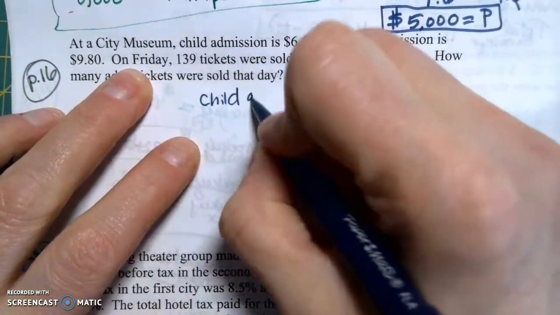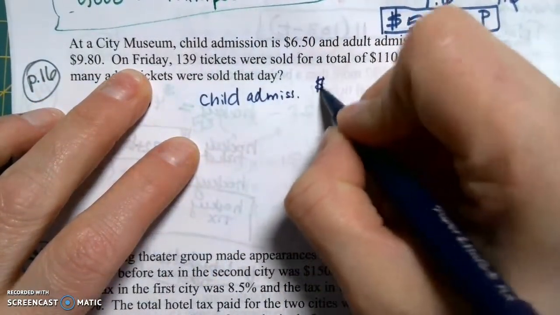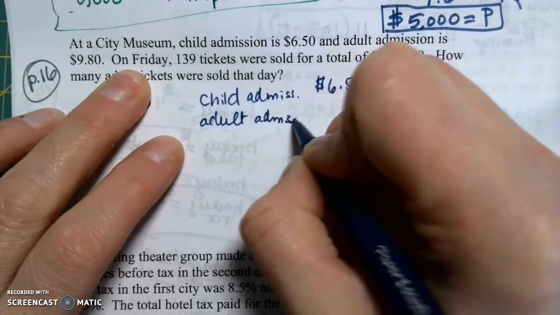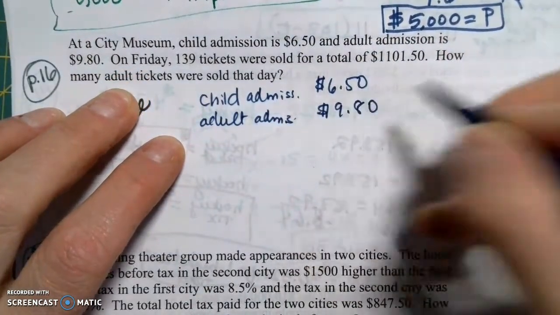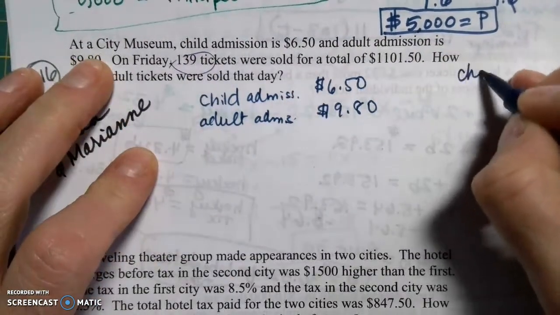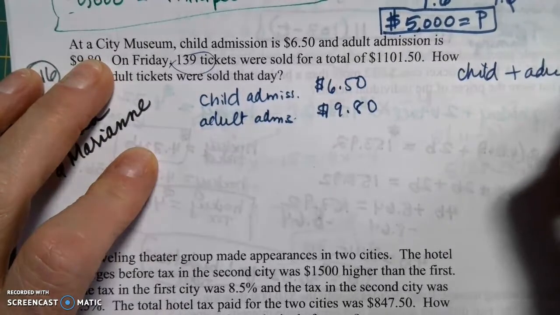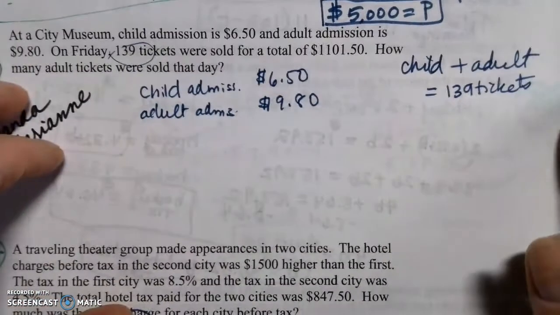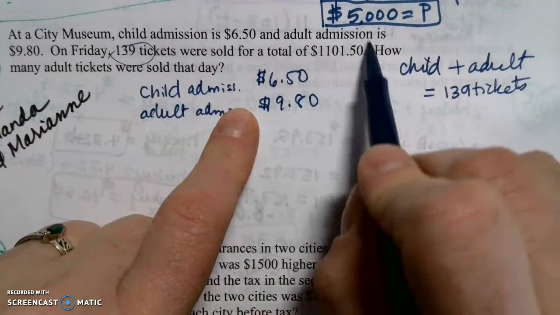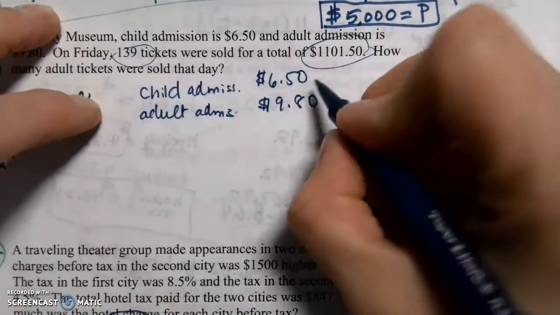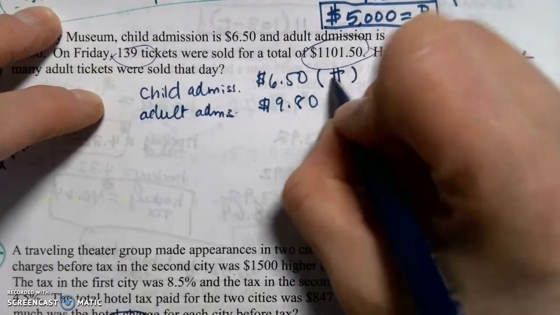So we have a child admission and an adult admission. Okay, so child admission is $6.50. Adult admission is $9.80. Okay, altogether we sold 139 tickets. So child plus adult equals 139 tickets. And then we also have that they end up having a total of $1,101.50. So we are thinking about, all right, how we do this number value problem.